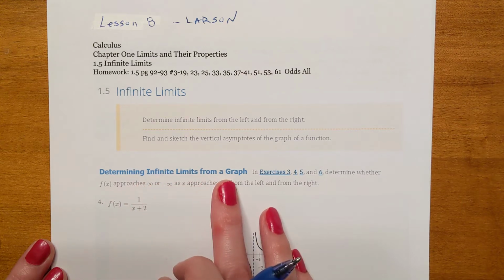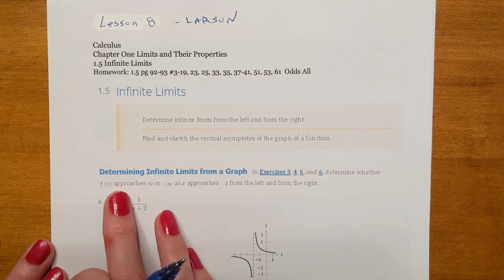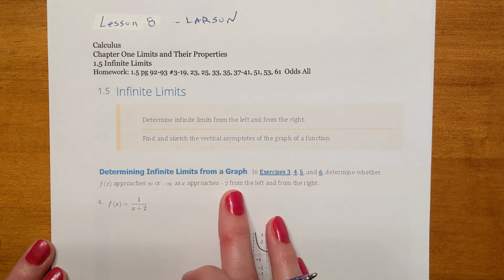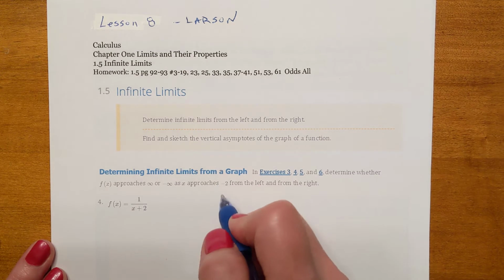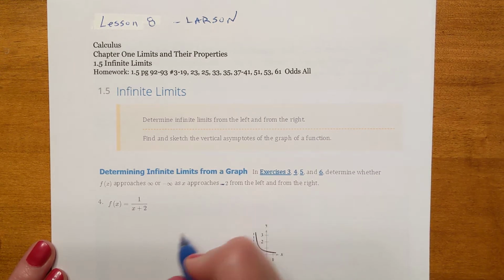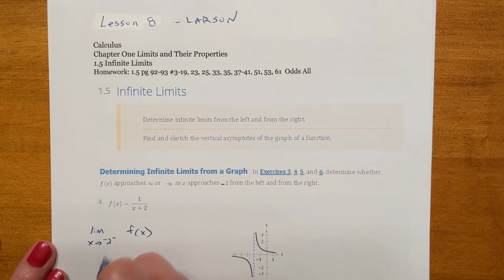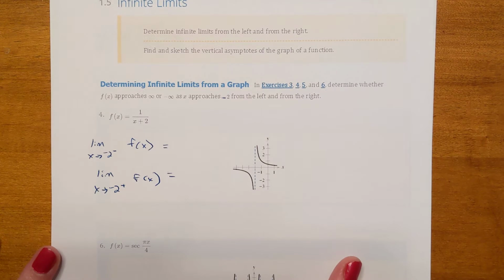Determining infinite limits from a graph. Determine whether f of x approaches infinity or negative infinity as x approaches negative 2 from the left and from the right. So we're supposed to figure out the limit as x approaches negative 2 from the left and the limit as x approaches negative 2 from the right of f of x. And they got a picture for us, which was nice of them.